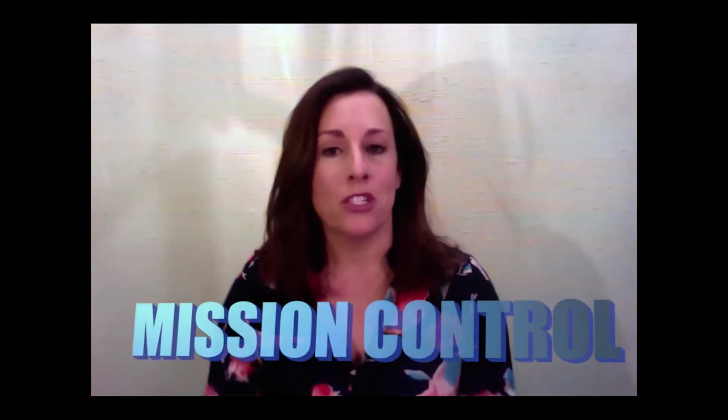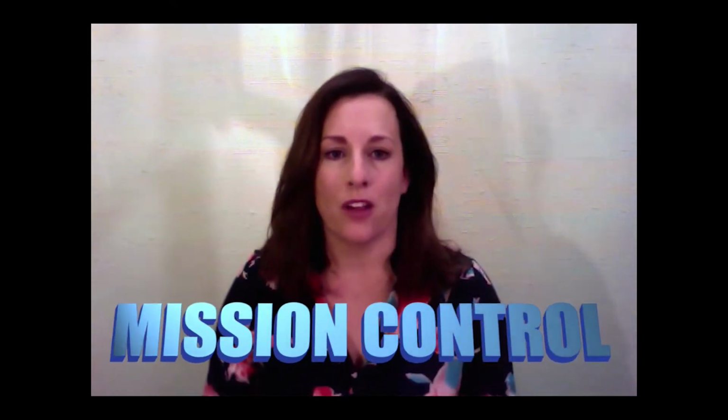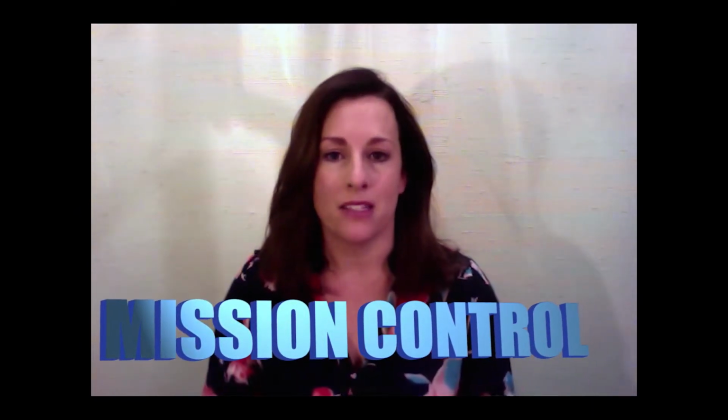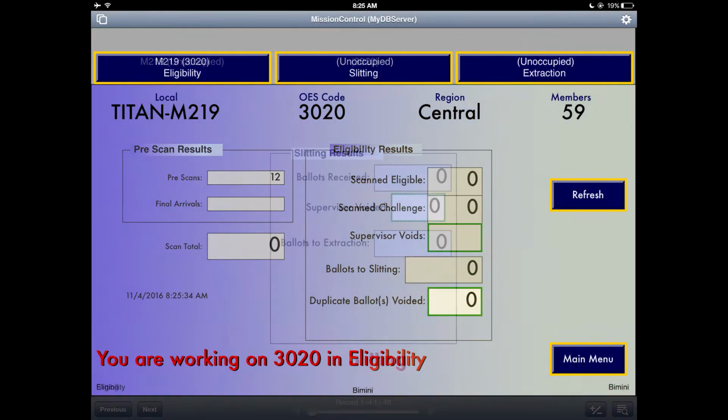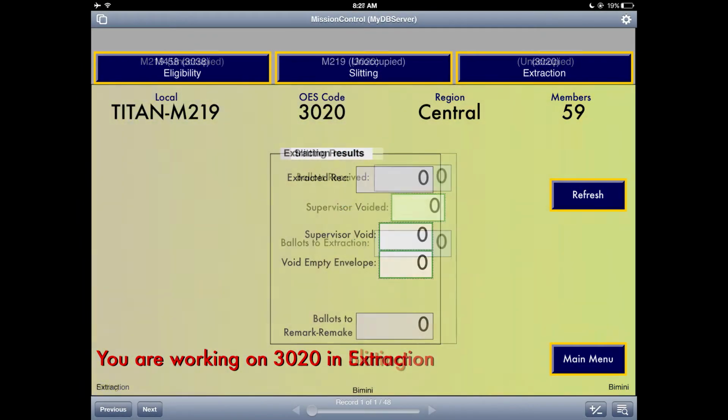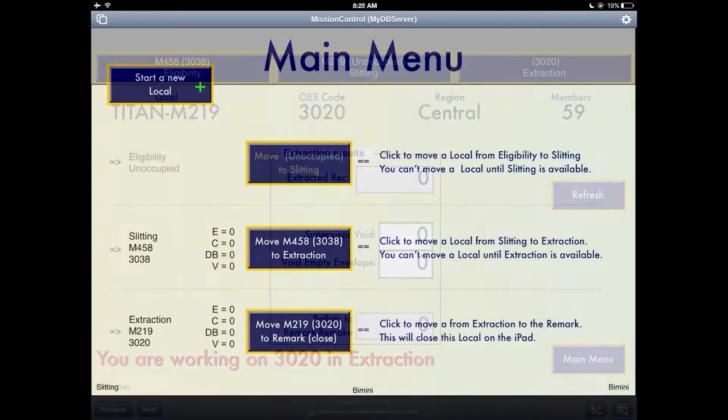This year we are using an iPad tracking application called Mission Control, which will allow you to follow the progress of local union ballots down the ballot processing line. It allows you to independently move and monitor locals, from opening a local in eligibility, moving to slitting, onto extraction, and finally to hand it off to the remark/remake area on its way to final tabulation. It even performs most calculations for you.